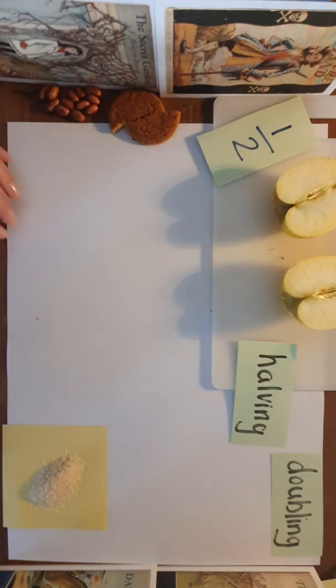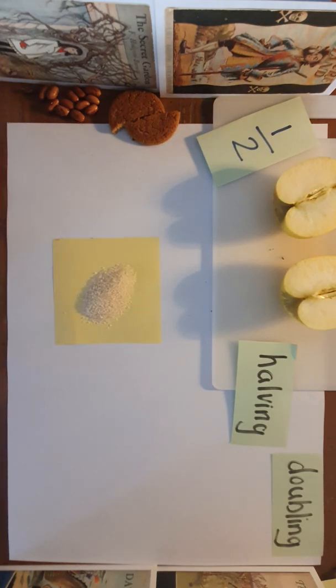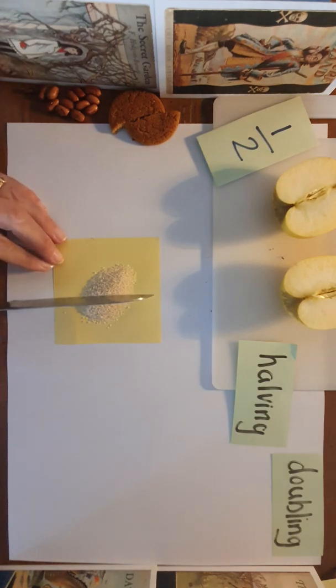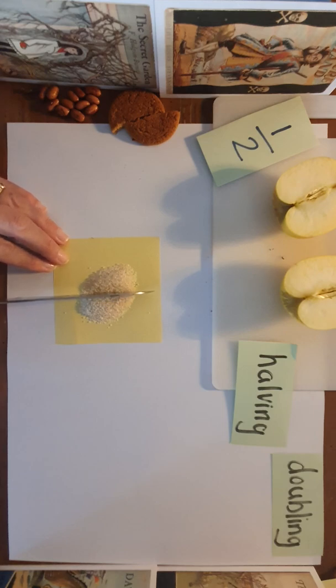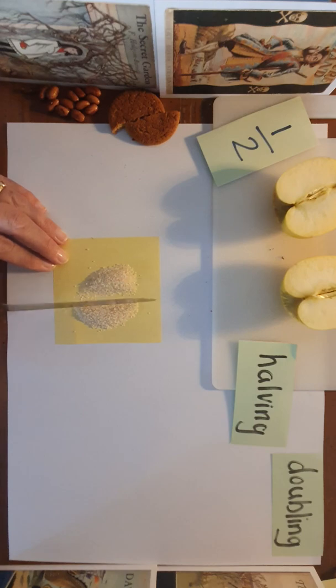Let's move that out the way. I'll eat that later. Now I've got the sugar. How are we going to halve that? Well, we're going to have to estimate because we can't. Sugar is uncountable. You can't say, can you pass me the sugars? You just pass sugar because it's too tiny.